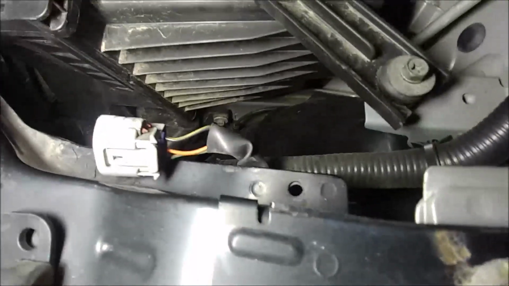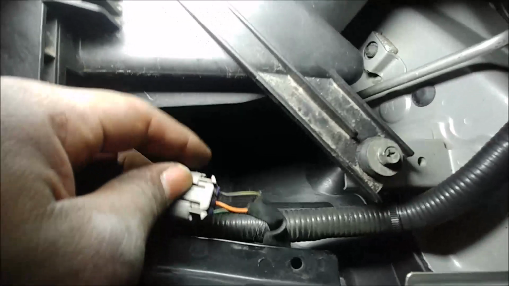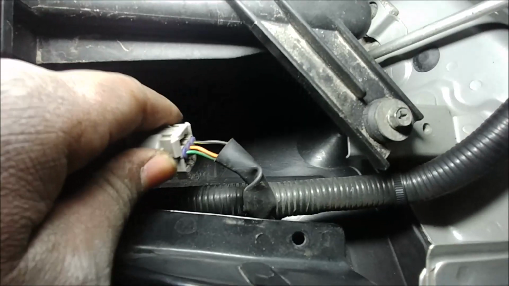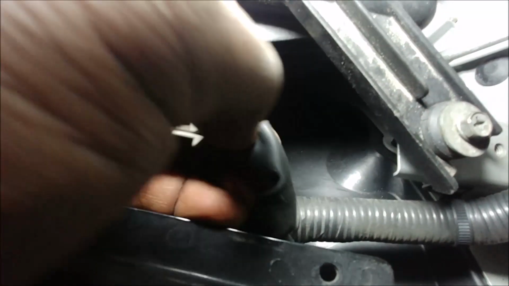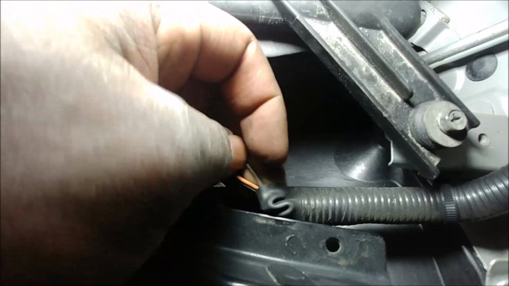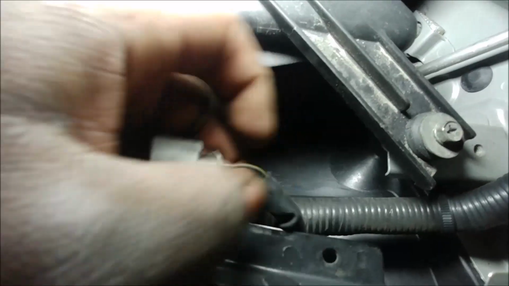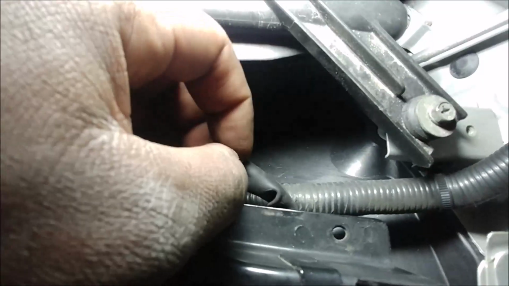So let's see what happens. Okay, I'm ready to risk it all. As you can see here, these three wires control the motor going up and down. You got orange, green and black, and then you got a black and yellow one. This one here is the ground. I'm going to cut it. Well, not cut it off, just snip it in the middle and then tape it.